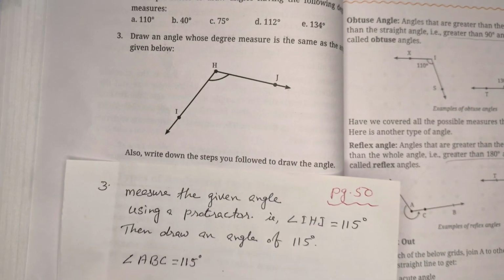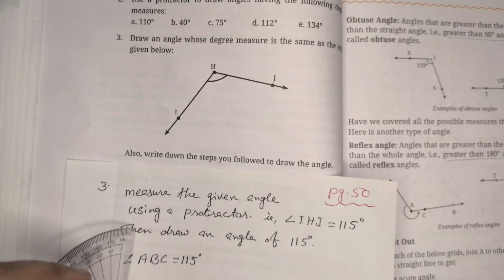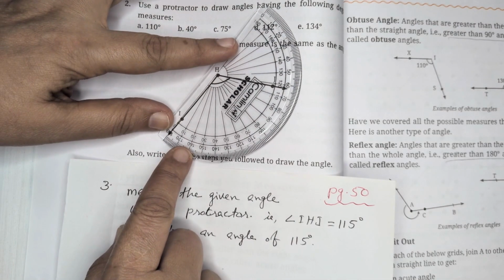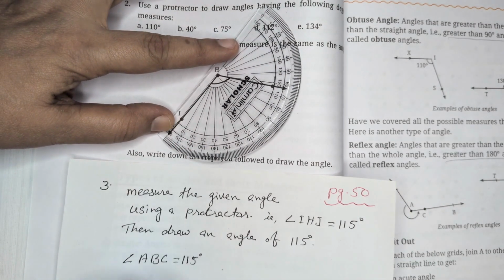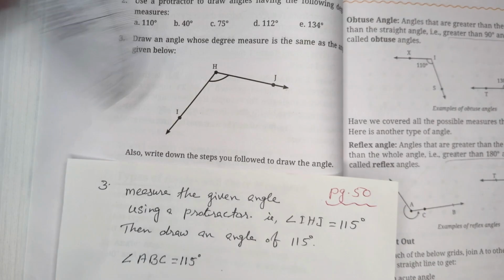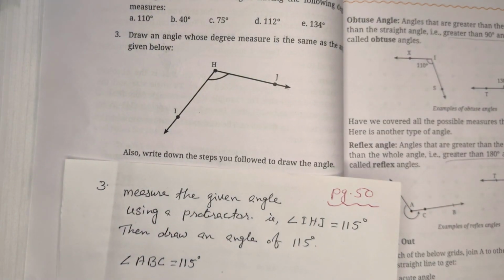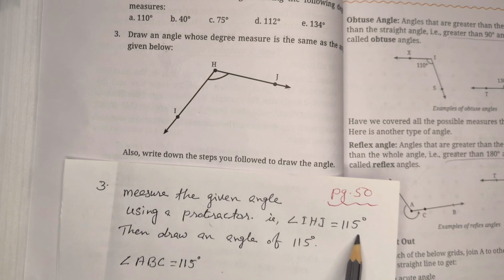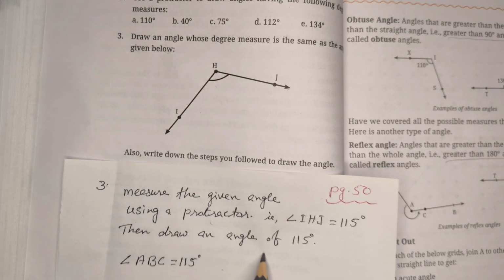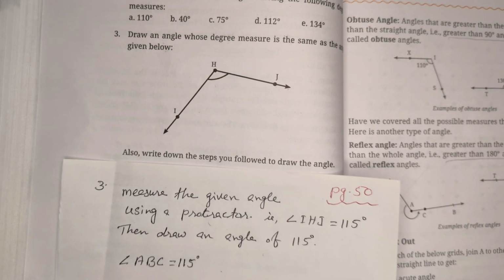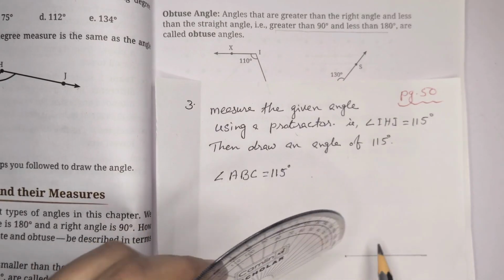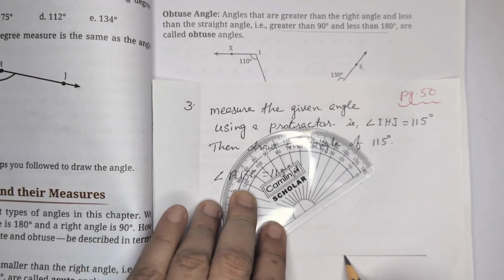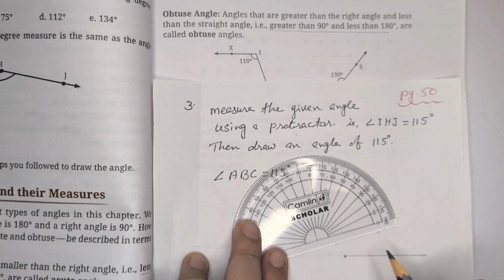Here draw an angle whose degree measure is the same as the one given below. For that, first we have to measure the given angle. We can see it is coming 115. So measure the given angle using the protractor. Now we got that as 115. Then draw an angle of 115 degrees. For that, first draw a line and keep this point as the vertex.